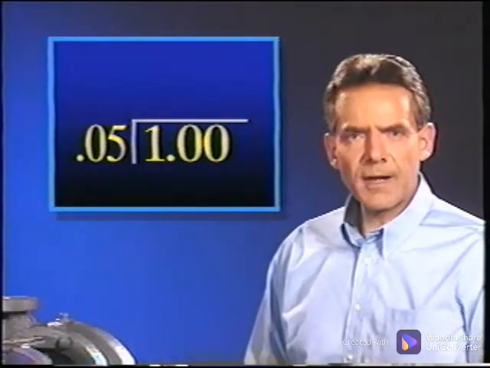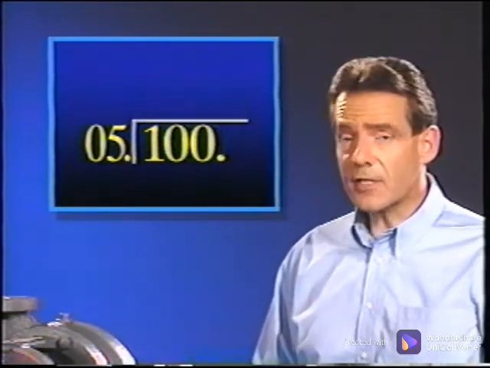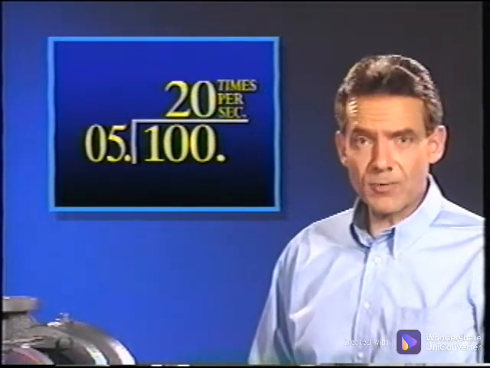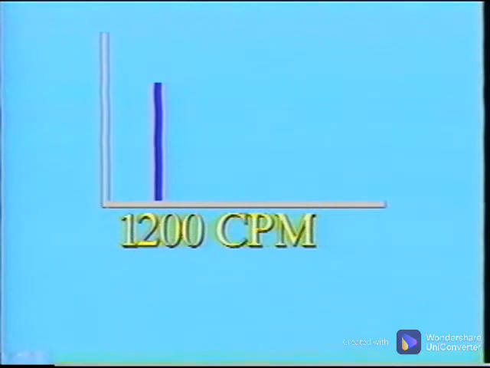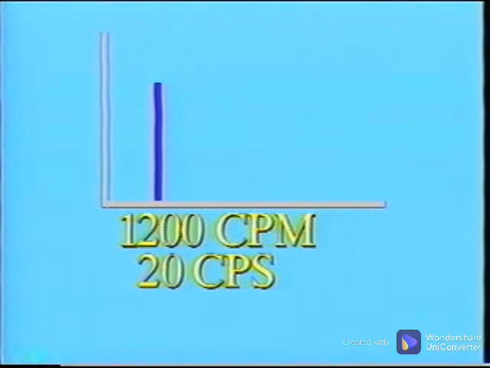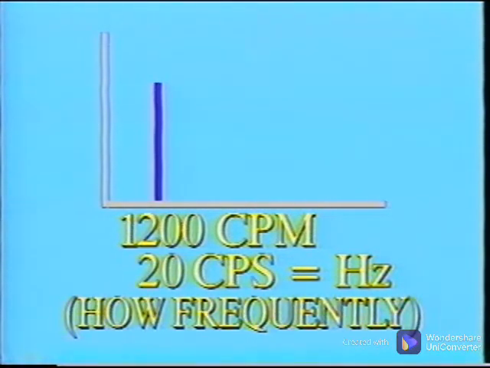Recall that after we determined the time for one cycle of the sine wave, we divided the time into 1 to obtain the inverse, which in this case yielded 20. This means that the sine wave repeats itself 20 times a second, which can be said as 20 cycles per second. This same peak in the spectrum can be referred to in terms of cycles per second, or CPS. It can be said then that this peak represents energy that is occurring 1200 times per minute, or 20 times a second. The technical term for cycles per second is Hertz, which is commonly noted as Hz. Hertz is simply a measurement of how frequently the cycle occurs per second.